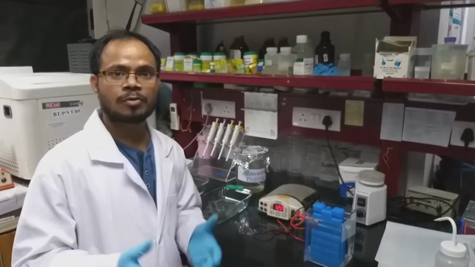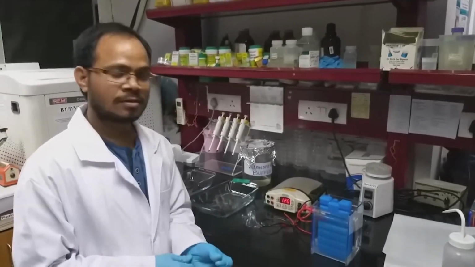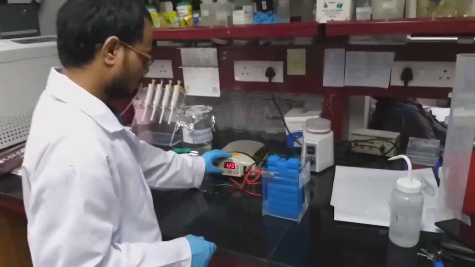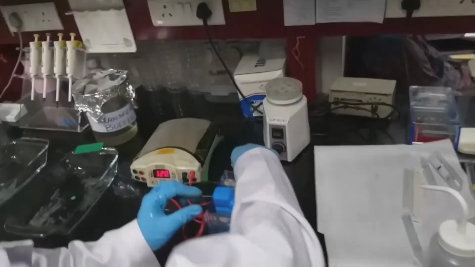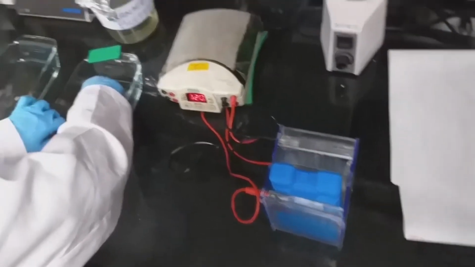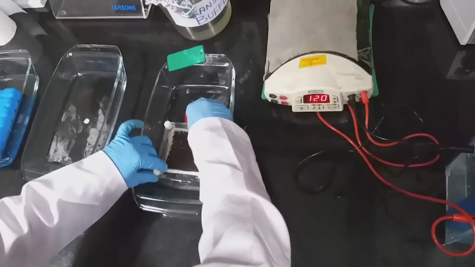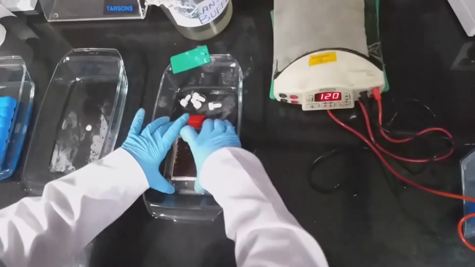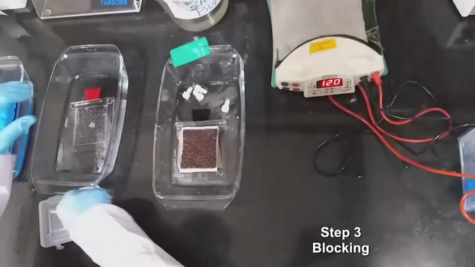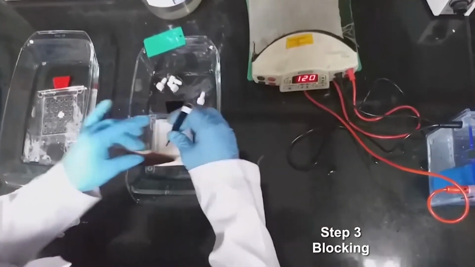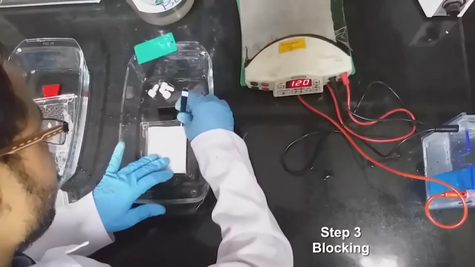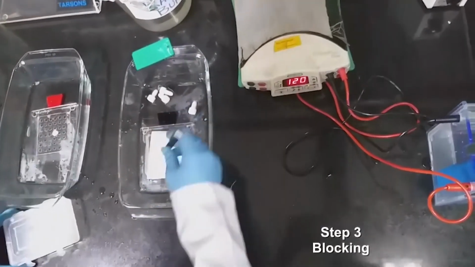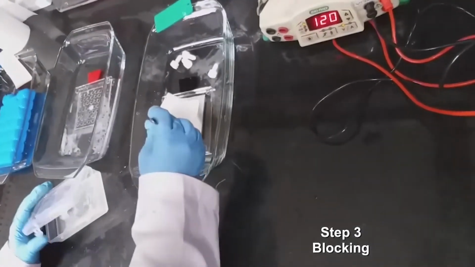After 2 hours we have to remove the blot and incubate with the blocking buffer. So I am going to stop here. Remove the cassette, keep it in a tray. Remove the screws properly. Gently remove the sponges. Take out the blot and keep it in blocking buffer.